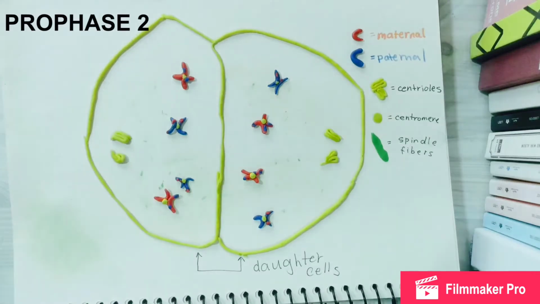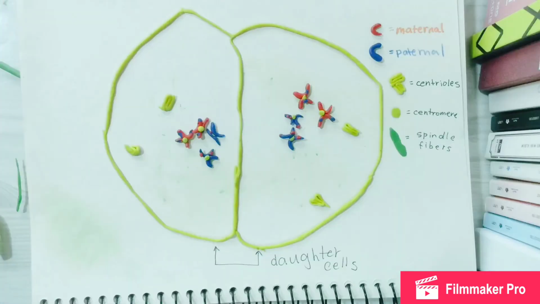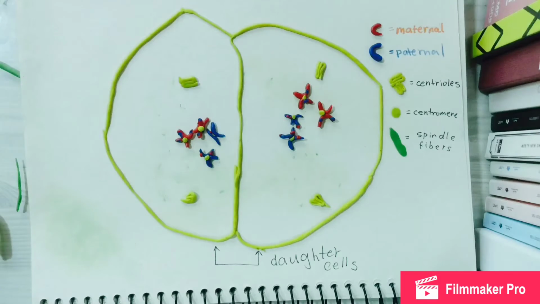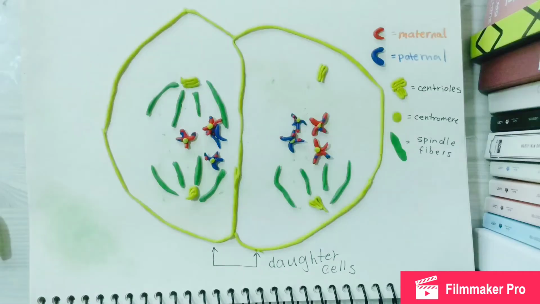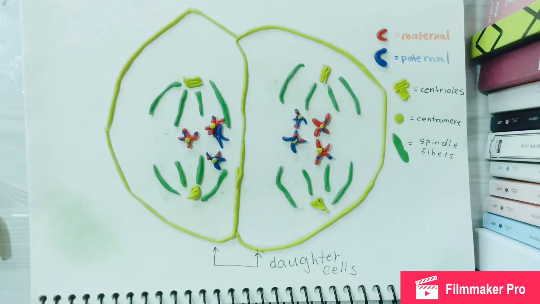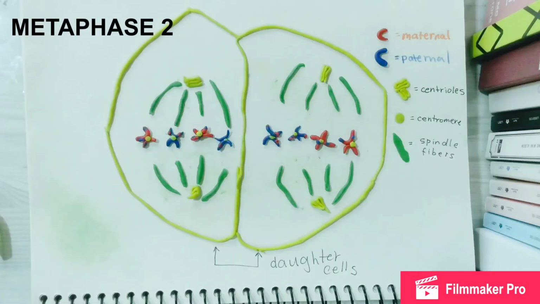Prophase 2 begins with 2 daughter cells. The centrioles are split in half and are moved to each pole of the cell. Instead of the chromosomes duplicating, the chromosomes start to move towards the metaphase 2 plate, which is the cell's equator. During metaphase 2, chromosomes line up at the cell's center.